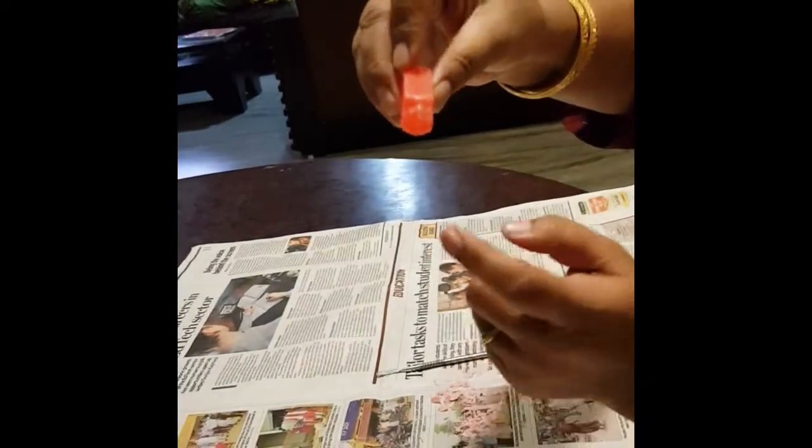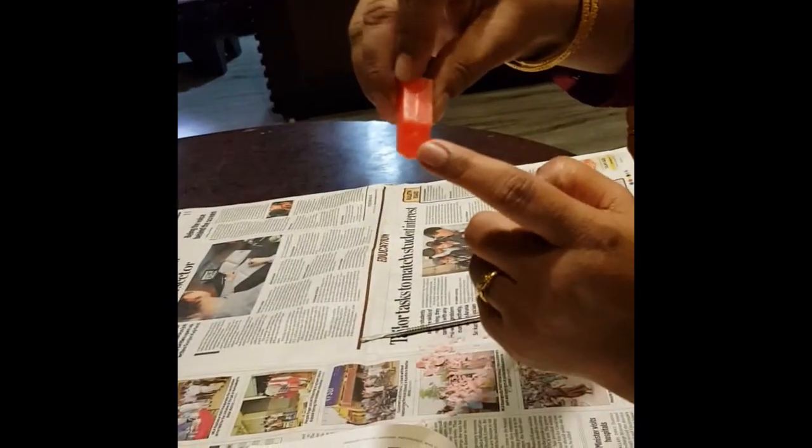In this manner you will give a cusp tip over here. So this is the labial surface that is made, showing the cusp tip.